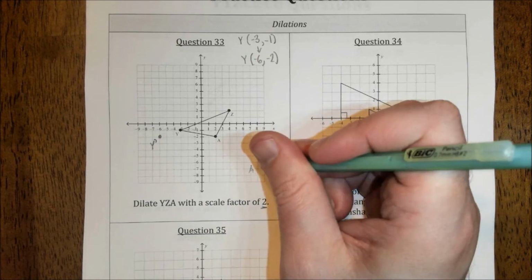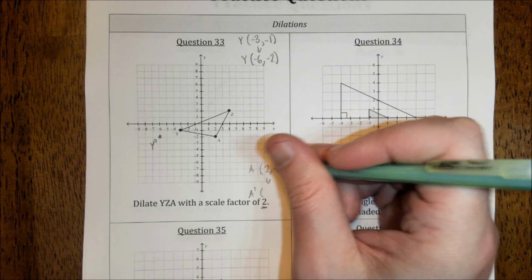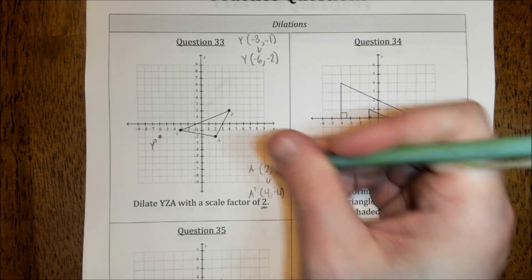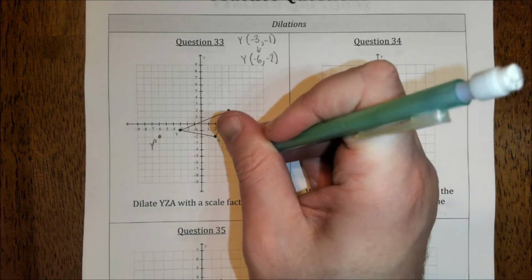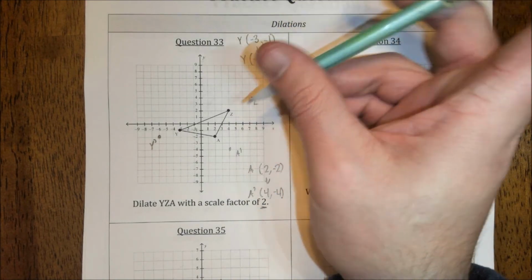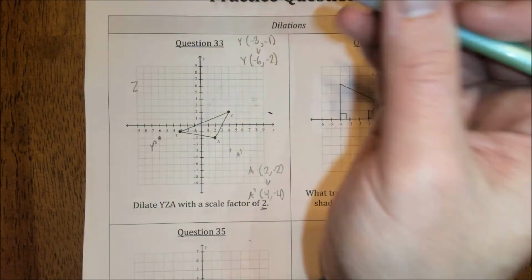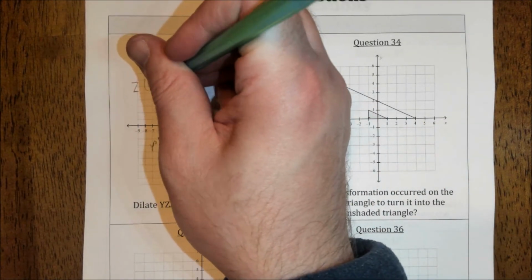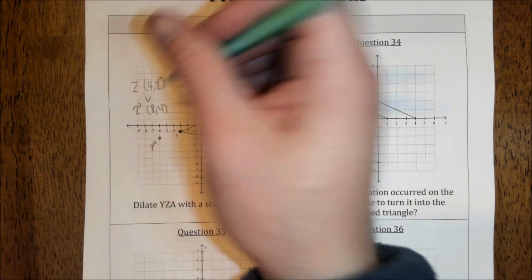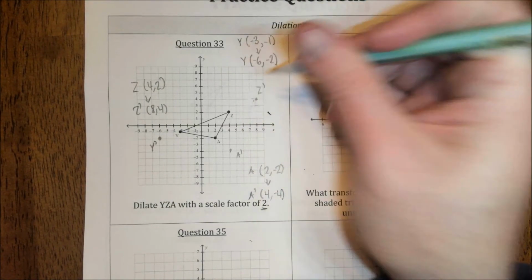A used to be 2, negative 2. Now we multiply both of those numbers by 2, and we get 4, negative 4. And Z used to be 4, 2, now it's going to be 8, 4. If we multiply both those numbers by 2, we get 8, 4, which is right there. I told you it was going to be in the way.